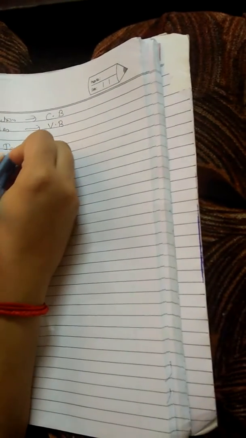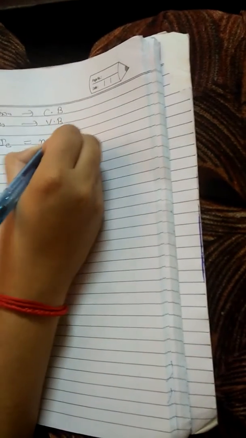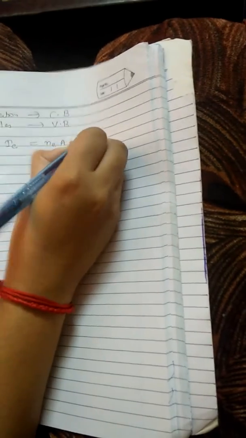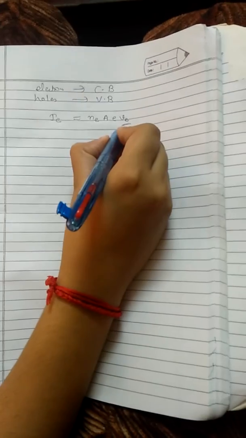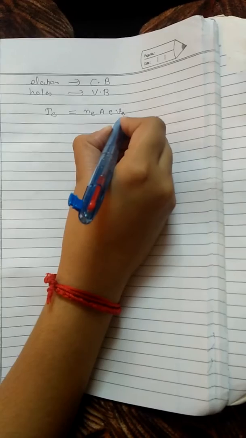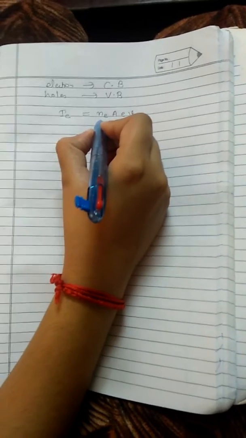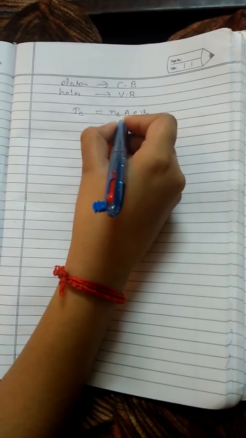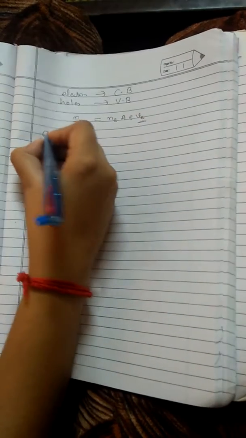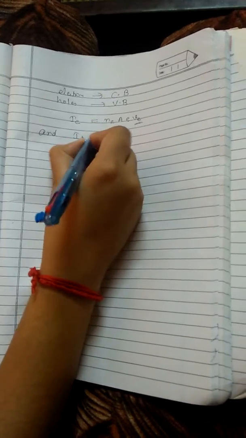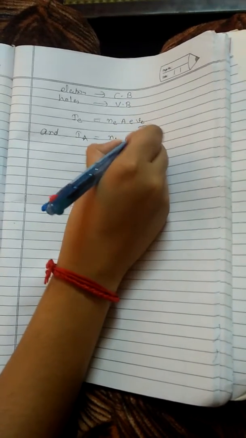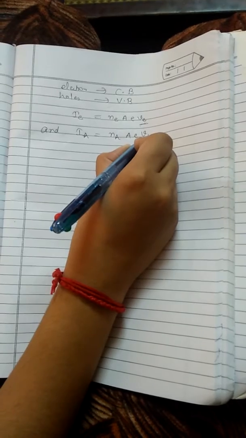Now the current of electrons is Ie equal to Ne A e Ve, as we have done earlier. It is Ve, not Vd, because this is the drift velocity of electron. Ne is the number of electrons and A the area of cross section. Similarly, Ih is equal to Nh A e Vh, where Vh is the drift velocity of the hole.